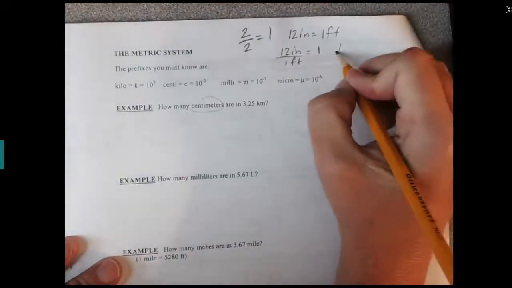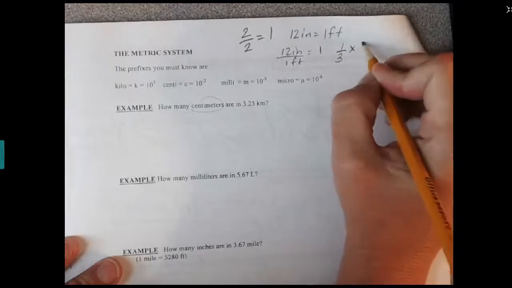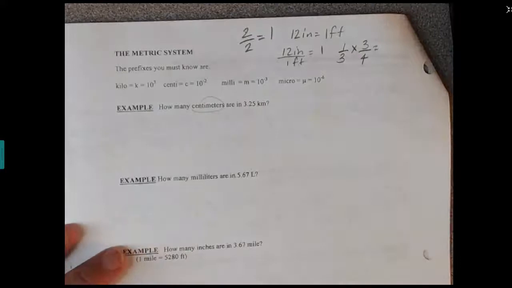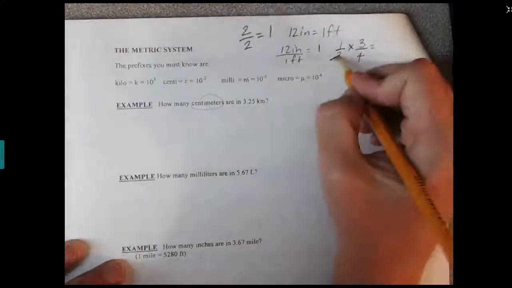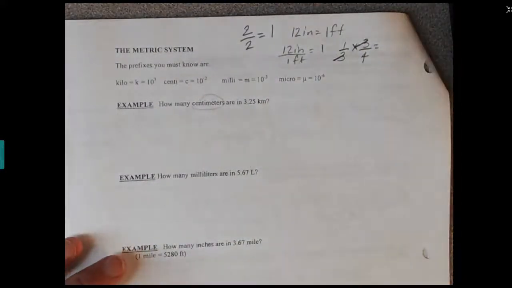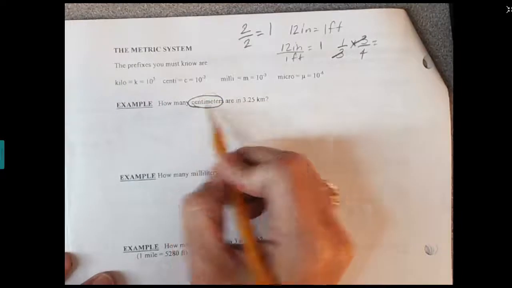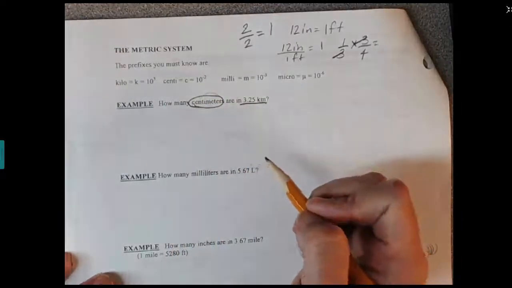Now, what about this? What would I do with the 3's? They cancel out. And that's what we're doing when I say the words on the top or the words on the bottom. We're just canceling units, because those are units we don't care about. And they just help us to get to our final answer. So let's get started. How many centimeters are in 3.25 kilometers?